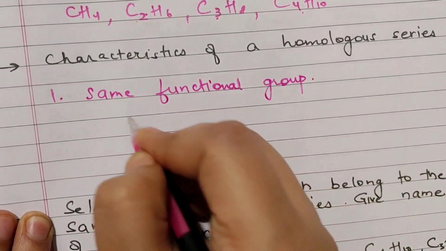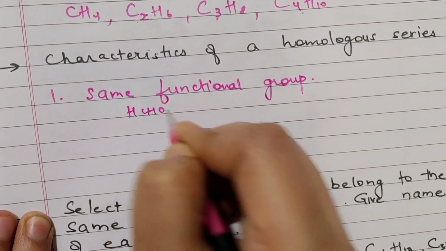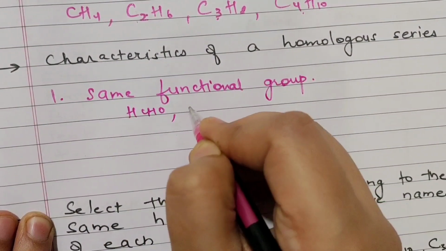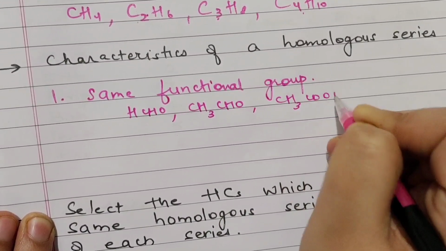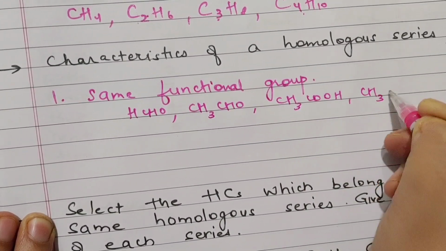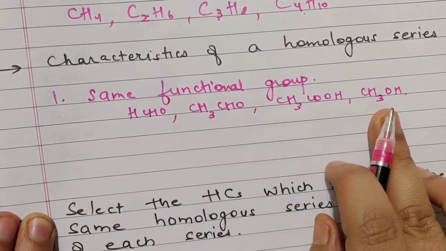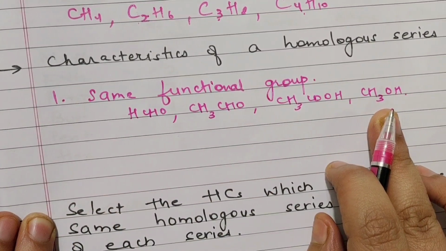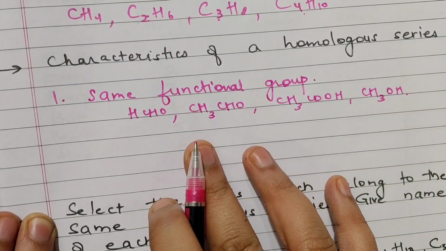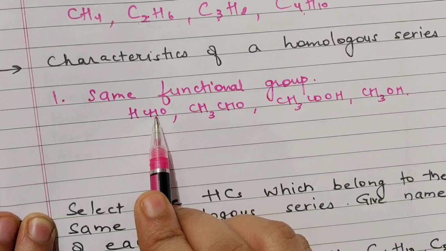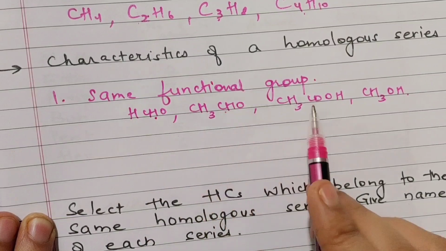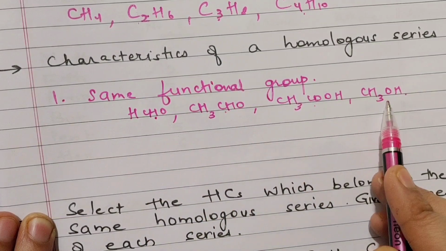For example, if you have HCHO, that is methanal, CH3CHO, CH3COOH, and CH3OH. Let's say this is the group of compounds. You have to choose the compounds which belong to the same homologous series. Now, this is aldehyde functional group, this is aldehyde functional group, this is carboxylic acid, this is alcohol.